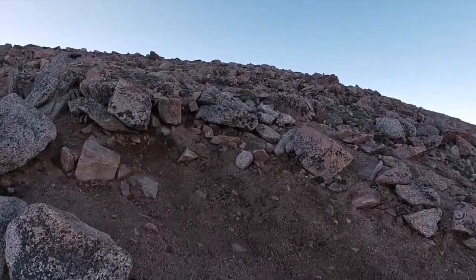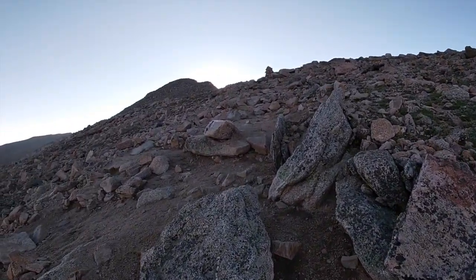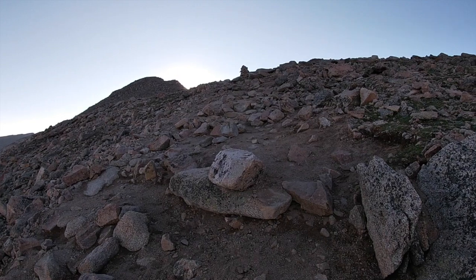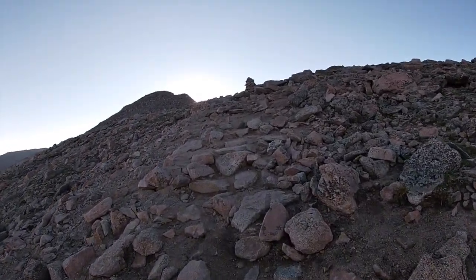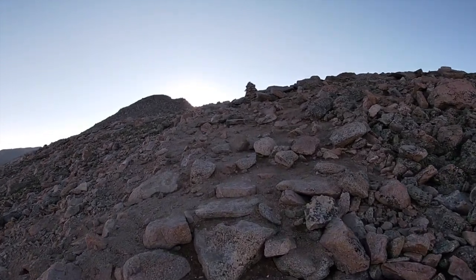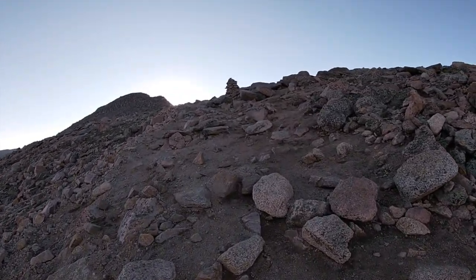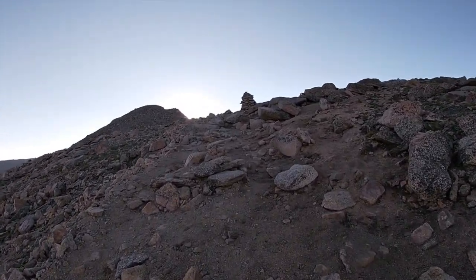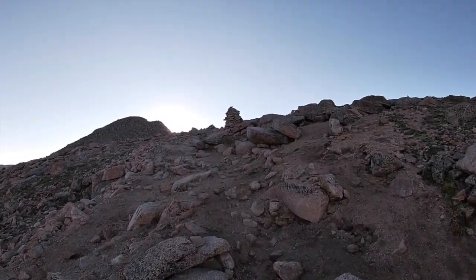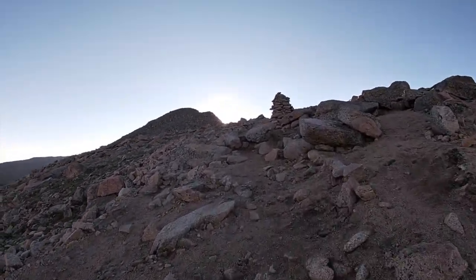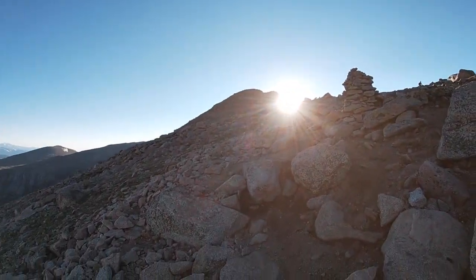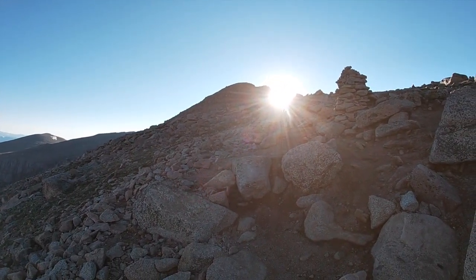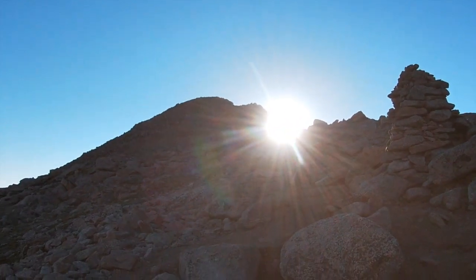Now I'm at roughly 13,700 feet, and I am beginning to swing, like I said before, toward the north, or northeast rather, and we'll be going in that direction until we reach the top. Almost there.